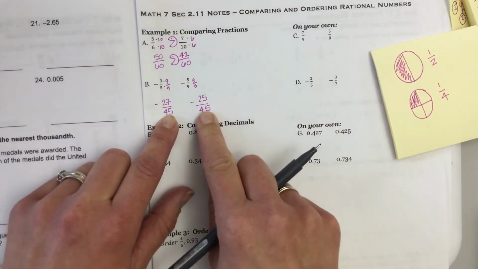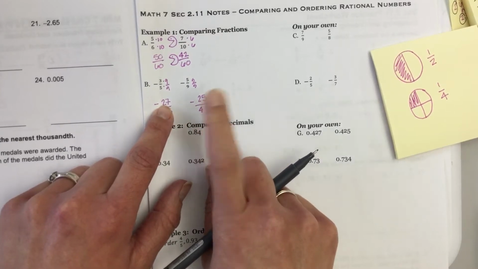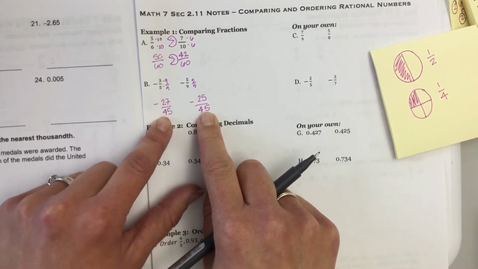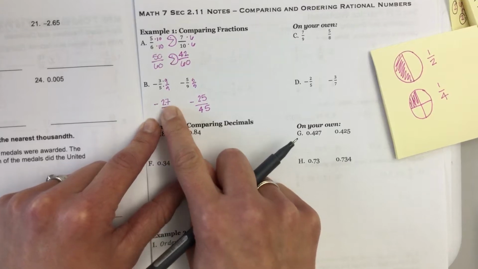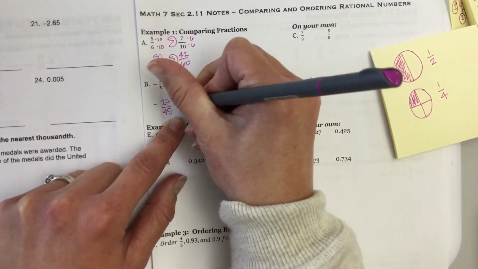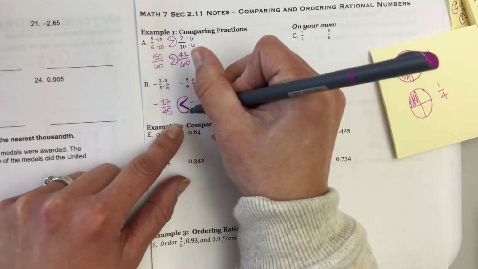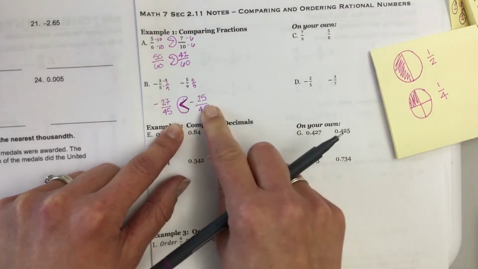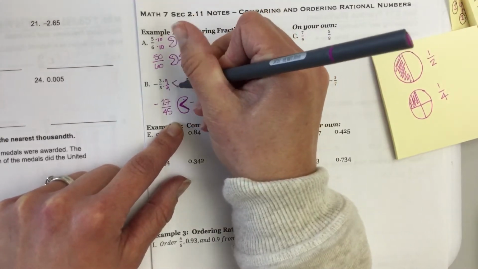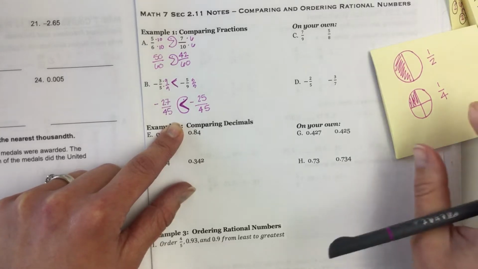Okay, so we can see here that 27 is more than 25, but it's negative. So you can think about this one, 27 is colder. So we always want to have the bigger one, the warmer one. So negative 25 is actually bigger than negative 27. It's the opposite when you have negative numbers.